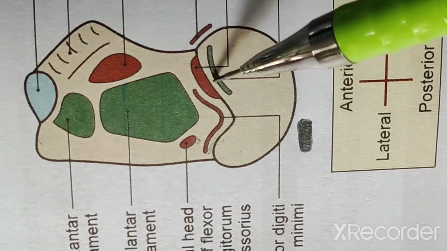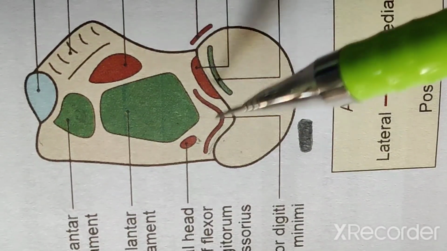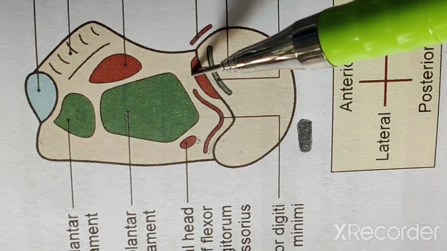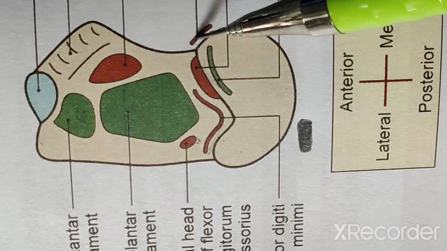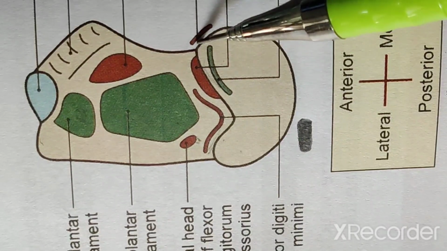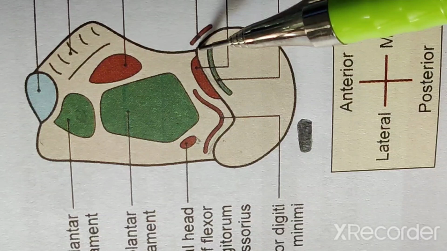Then just anterior to the medial tuberosity, we have the origin of flexor digitorum brevis muscle, and we have the origin of abductor hallucis just close to it, at the medial calcanean tuberosity.